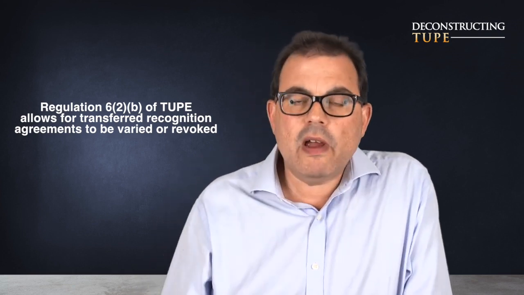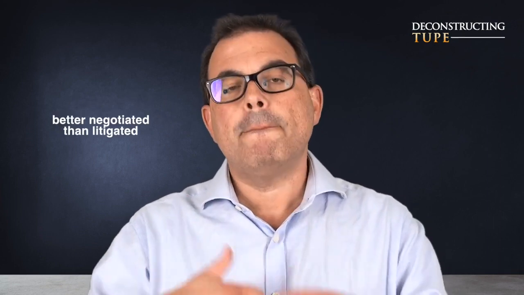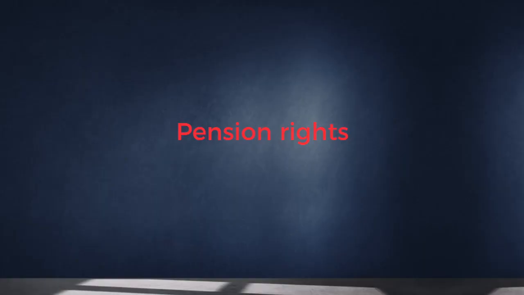Now, Regulation 6.2b of TUPE allows for transferred recognition agreements to be varied or revoked. But if you're a transferee, you can't just revoke an agreement because of the risk of industrial action or an application for compulsory statutory recognition being made under the compulsory recognition legislation. Some things are better negotiated than litigated.